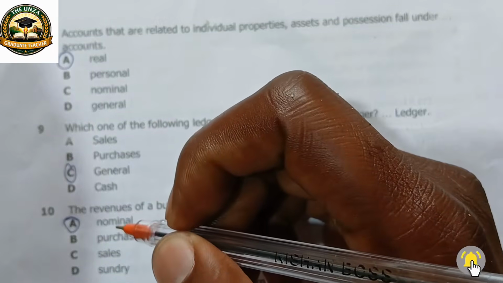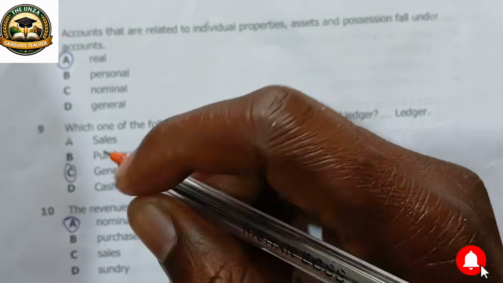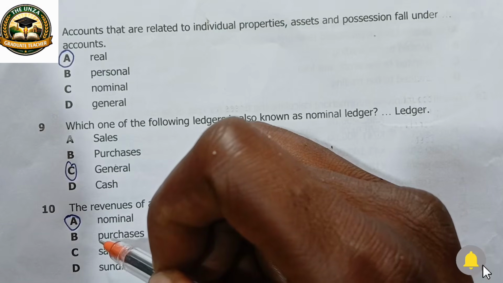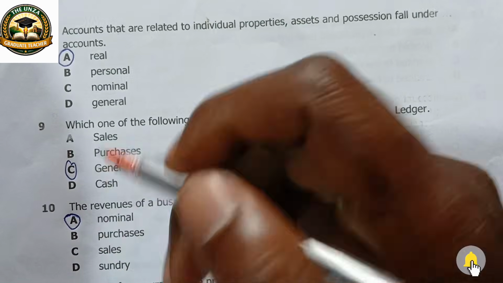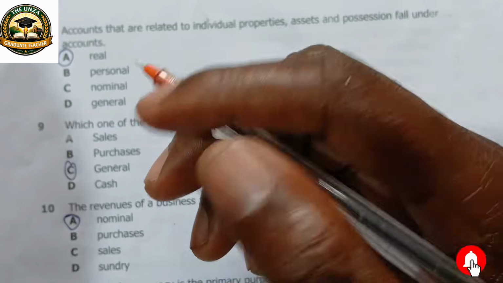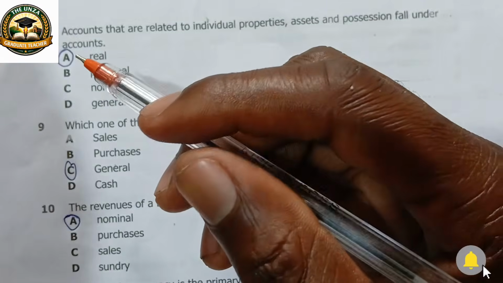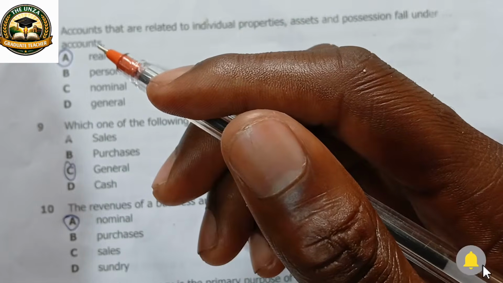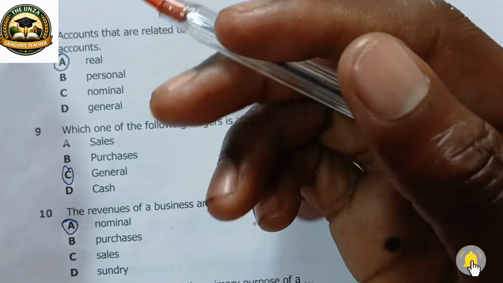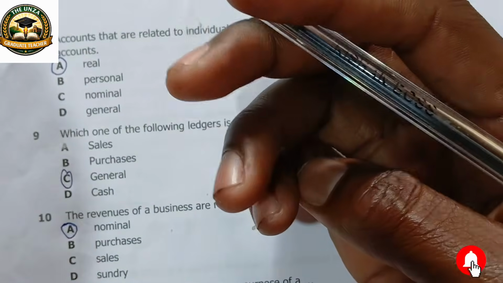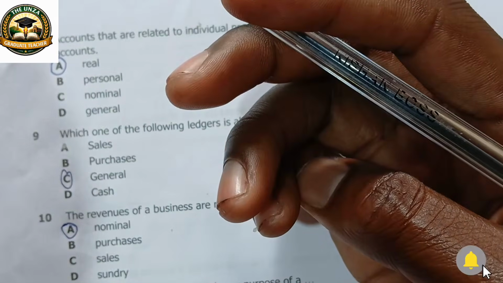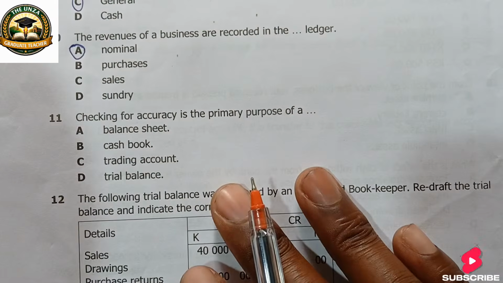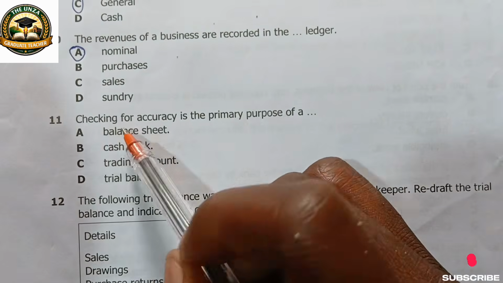The reason why we have not chosen purchases is that purchases records goods bought, not revenue. Sales records sales transactions, but revenue accounts finally belong in the nominal ledger. Sundry is used for miscellaneous accounts, not specifically revenue.